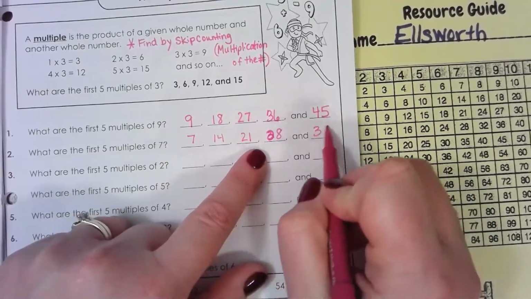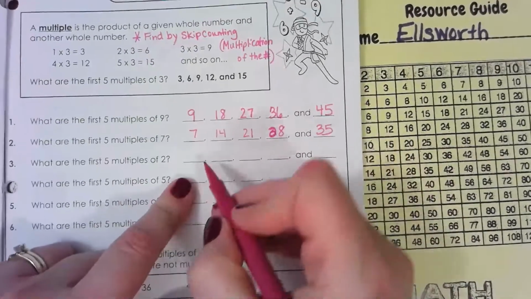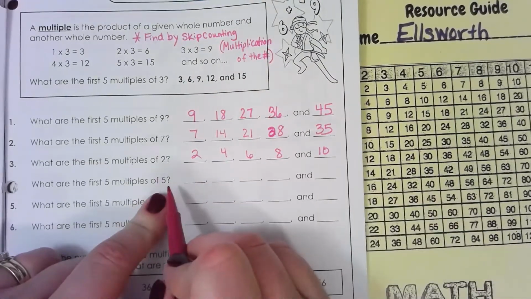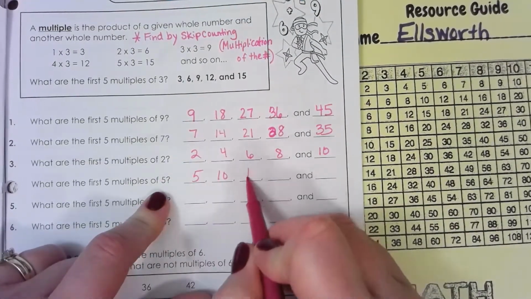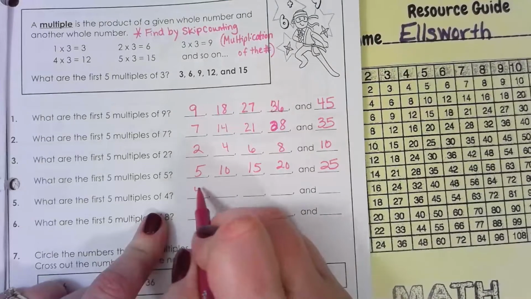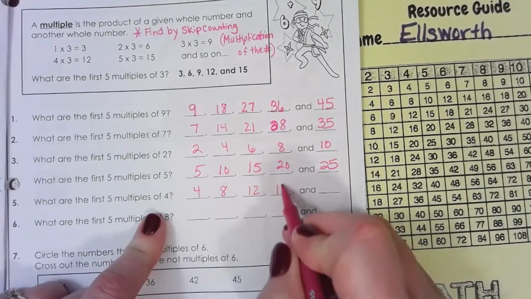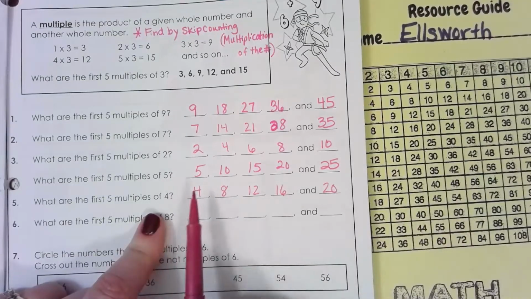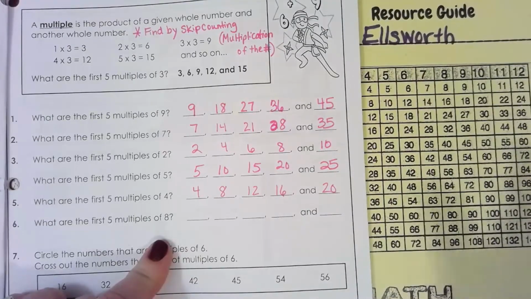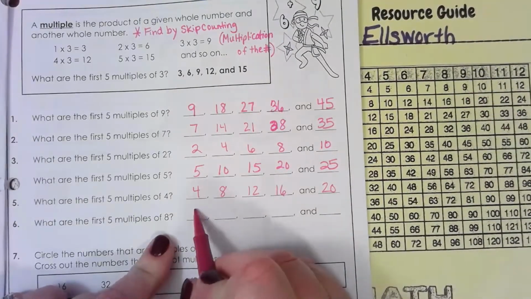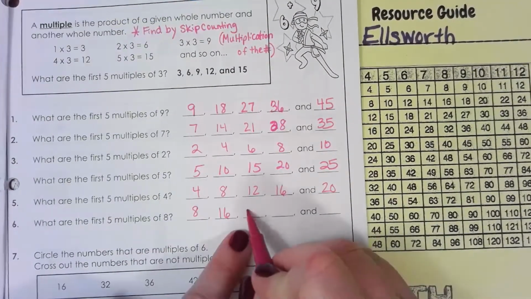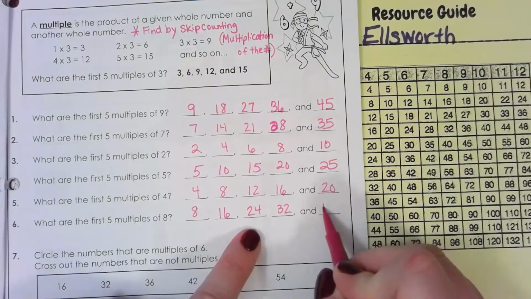28, 35. The first 5 multiples of 2, count by 2s: 2, 4, 6, 8, 10. First 5 multiples of 5: 5, 10, 15, 20, 25. The first 5 multiples of 4: 4, 8, 12, 16, 20. So we get times 1, times 2, times 3, times 4, times 5. The first 5 multiples of 8, go down your 8s column, right? Start with that number because we have to do the times 1 fact. So 8, then 16, 24, 32, and 40.